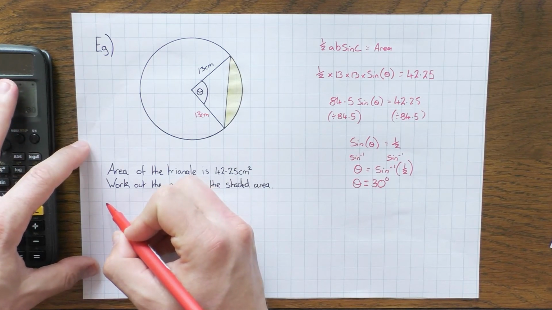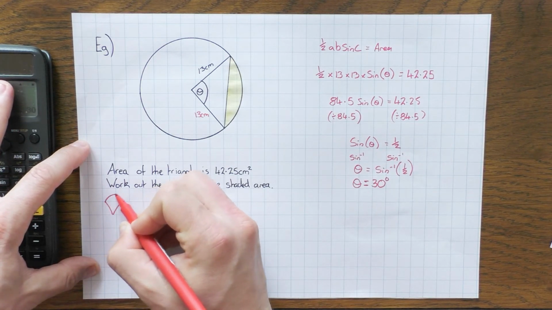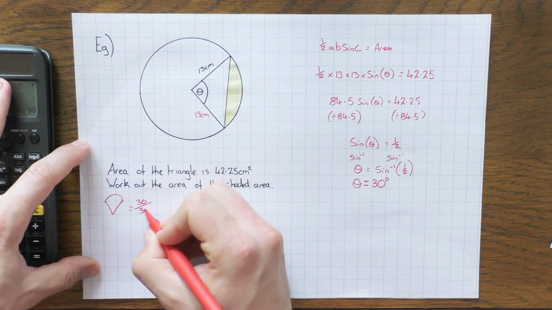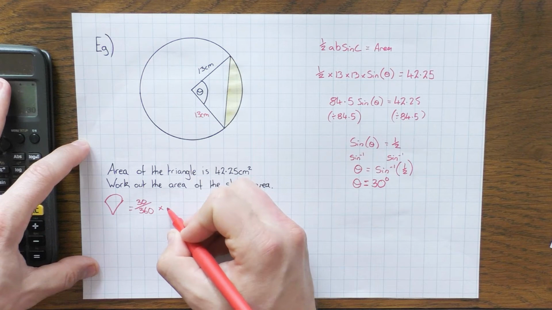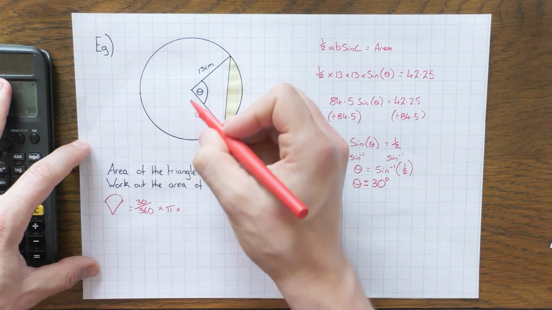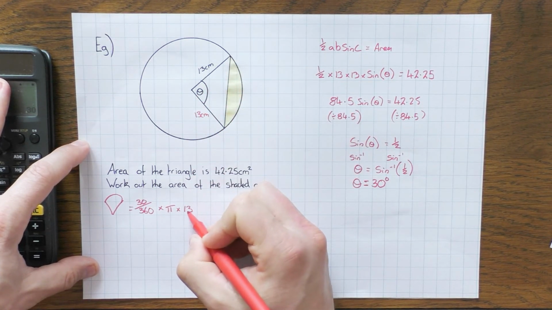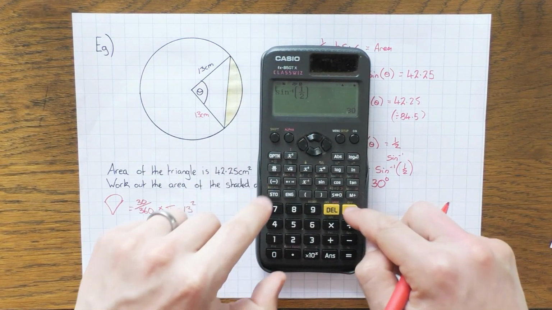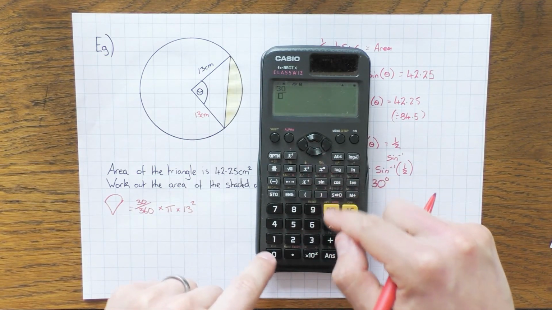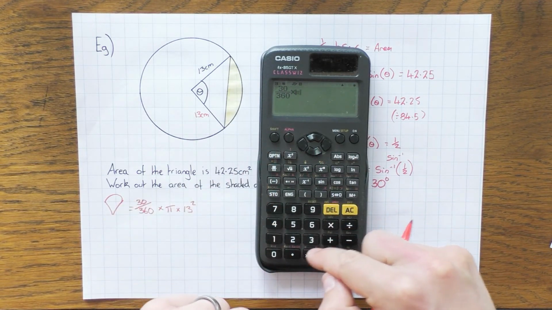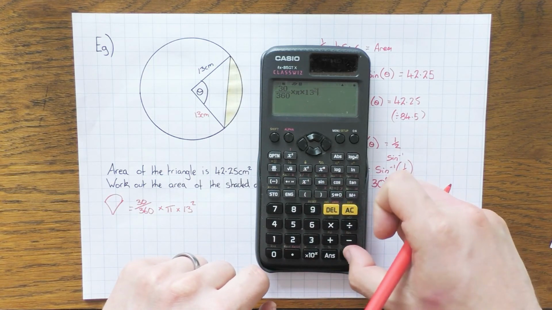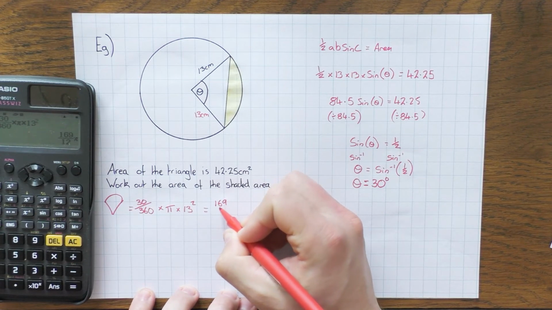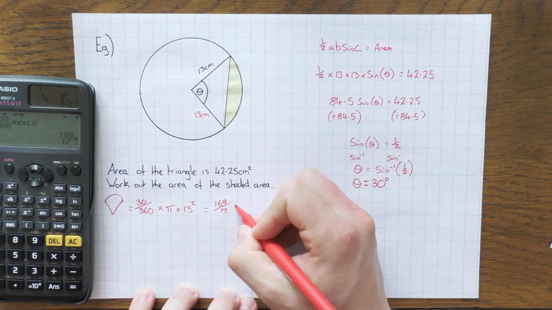We can work out the sector. So the angle is 30, so 30 divided by 360 times by pi times by the radius squared, so times by 13 squared. What does that give us? 30 over 360 times by pi times by 13 squared. I'll leave it in terms of pi, 169 over 12 pi.